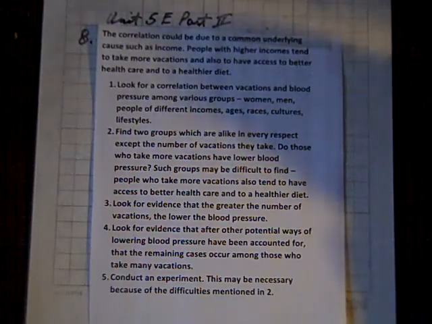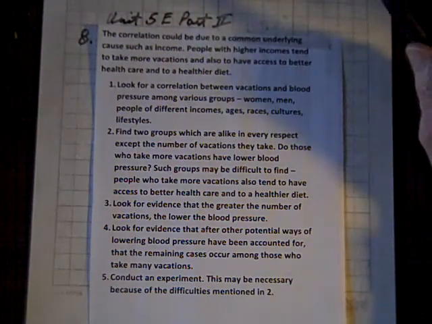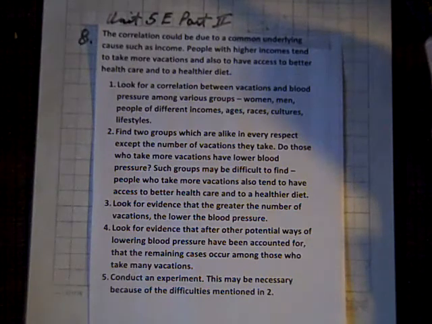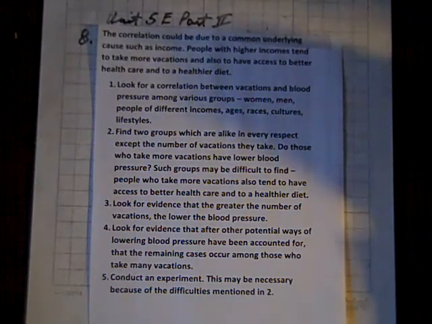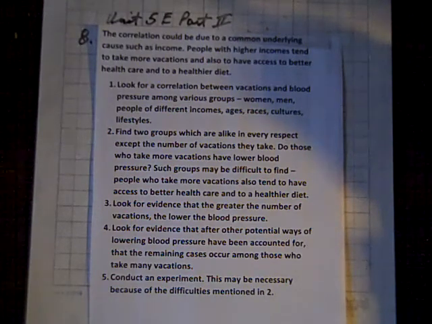3, look for evidence that the greater the number of vacations, the lower the blood pressure. And 4, look for evidence that after other potential ways of lowering blood pressure have been accounted for, the remaining cases occur among those who take many vacations. 5, conduct an experiment.